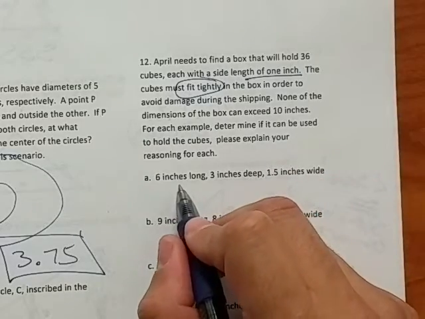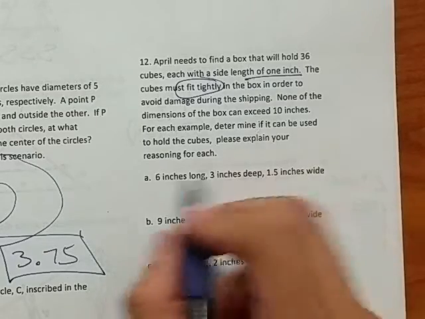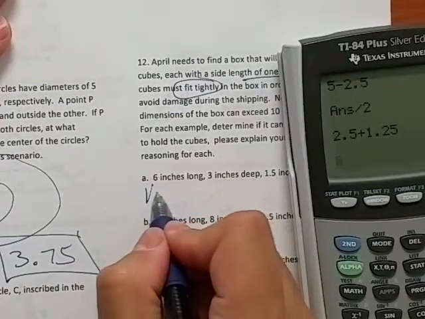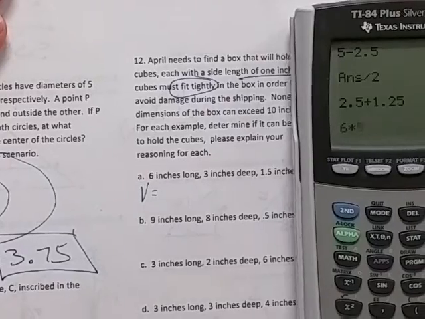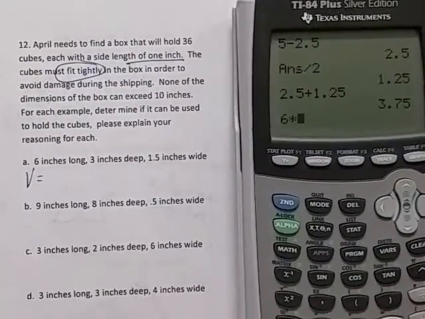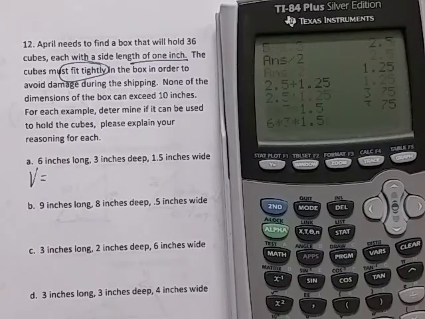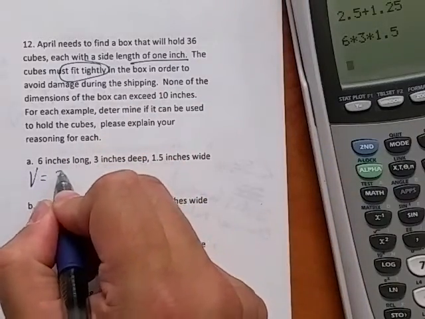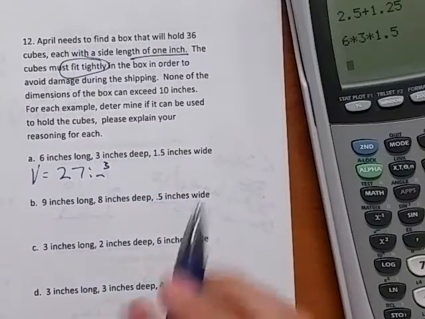So, this is going to be 6 inches long, 3 inches deep, 1.5 inches wide. My volume of this rectangular prism is going to be 6 times 3 times 1.5, it's going to be 27 inches cubed, I'm sorry.